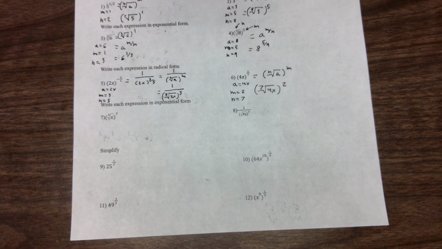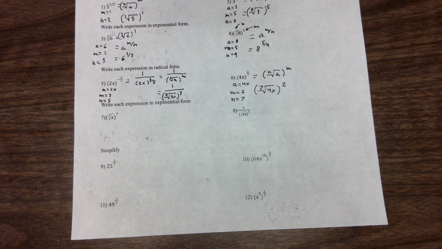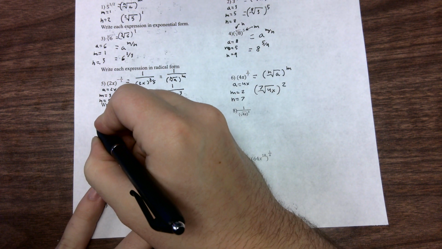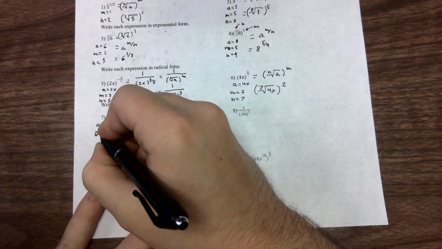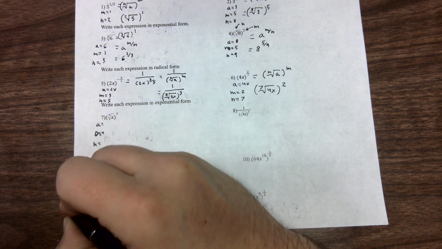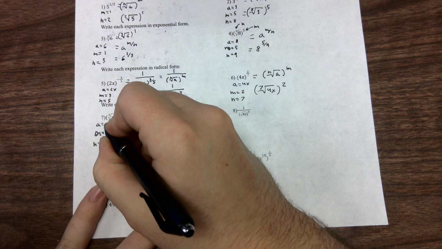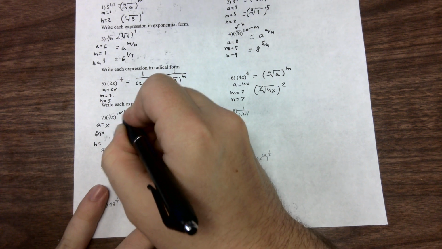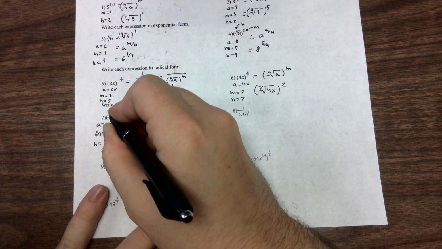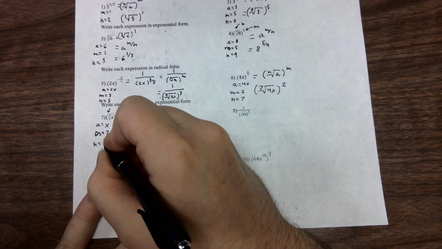Okay, so we rewrote each of those into radical form. Now we're going to work backwards again. Just like 3 and 4, we start with the expression in radical form, and we want to go into exponential form. So we write out the value of our a, the value of our m, and the value of n. So a is the number underneath the radical, so x. M is the number on the outside, so 7. And n is the number right there next to the root, 3.